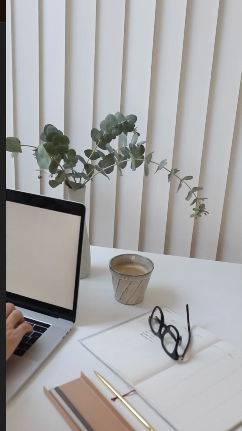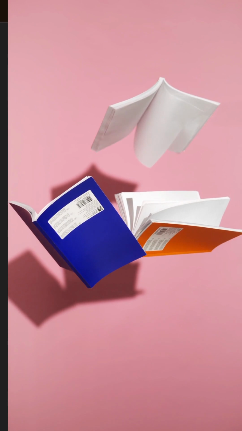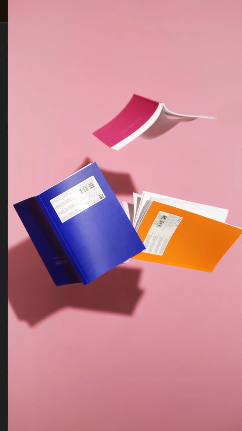If you're a self-published author or a book marketer, you know how important it is to have eye-catching book mockups. A professional-looking mockup can help you promote your book, boost sales, and make your listing stand out. In today's video, I'm going to show you how to create stunning book mockups quickly and easily.